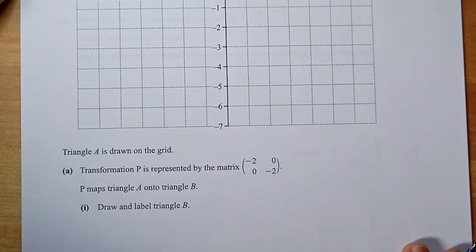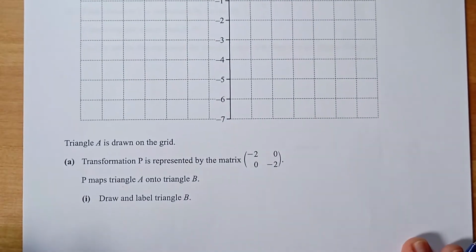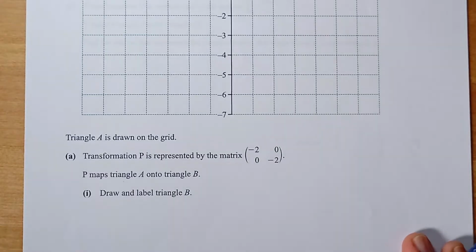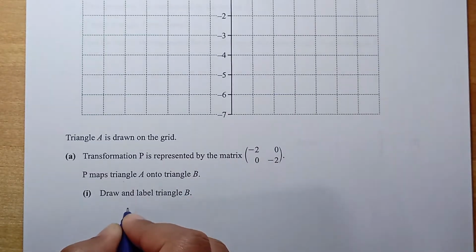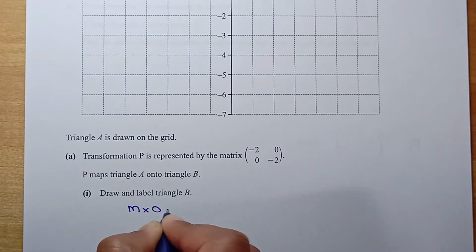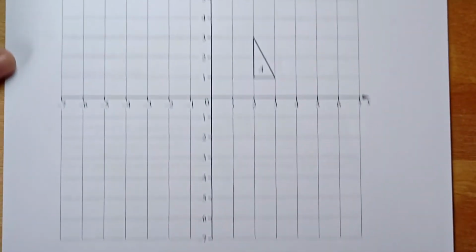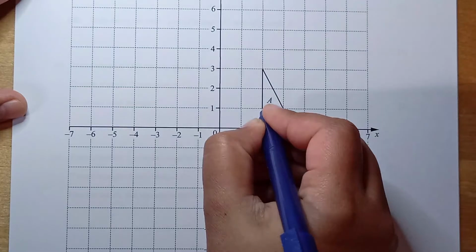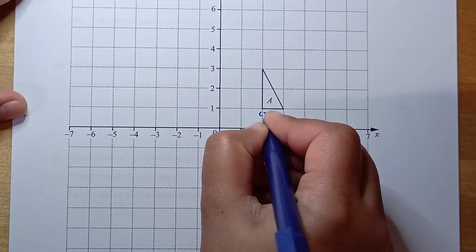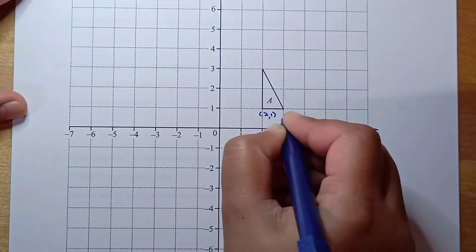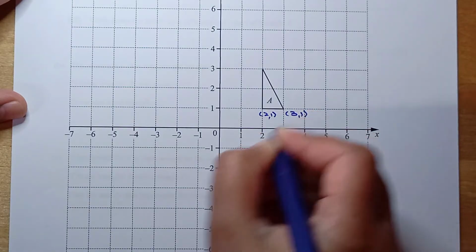Okay, now we have been given the matrix, so we can use the formula to find the coordinates for triangle B. We know that matrix times object equals image, right? So the matrix we have been given is -2, 0, 0 and -2 times the object. The object is basically the coordinates of triangle A. So let me find the coordinates of triangle A. So this is 2, 1. This point is 2, 1. This is 3, 1. And this point is 2, 3.